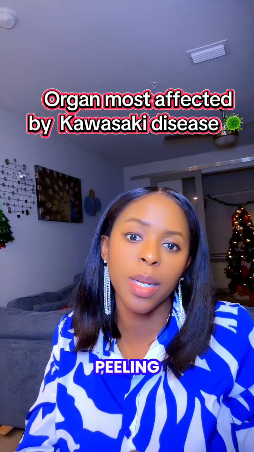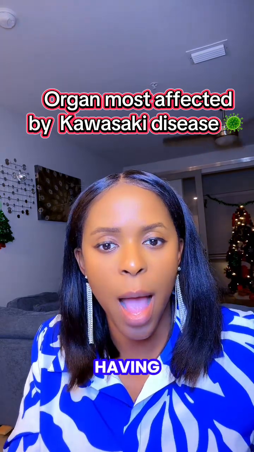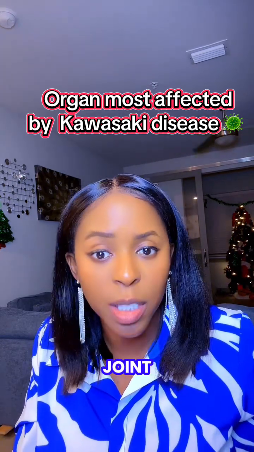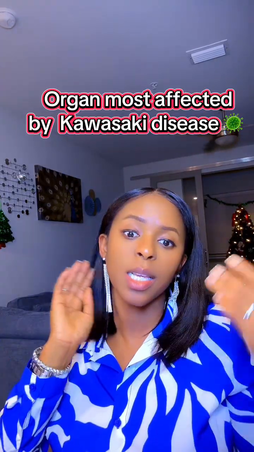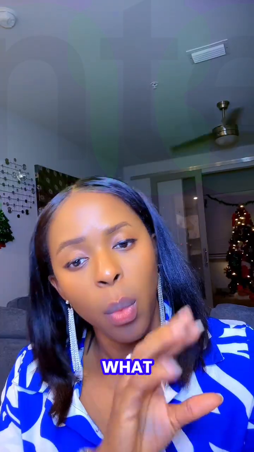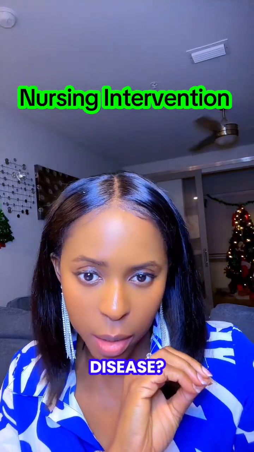Basically, when they start peeling, or when the child starts having abdominal pain and joint pain, too much weakness, just know that this disease process is upgrading itself to affect the heart.